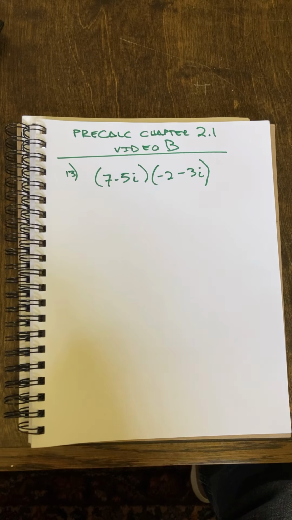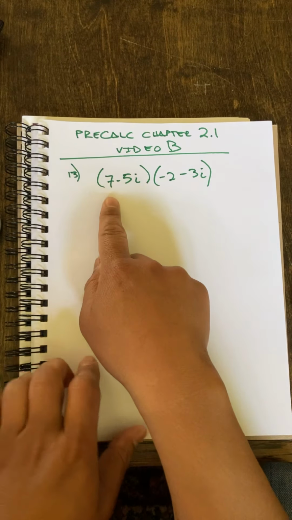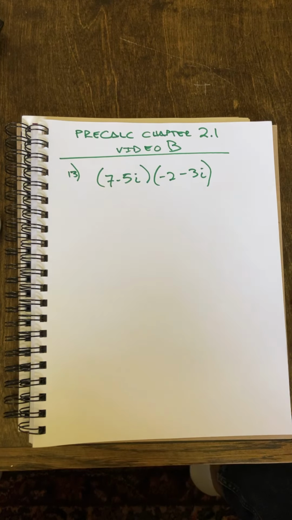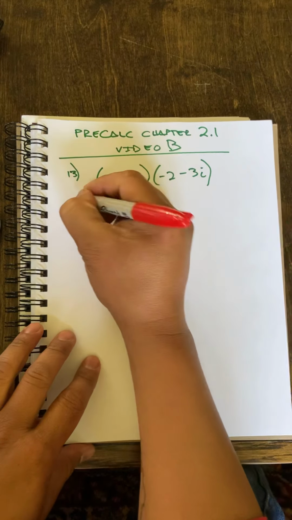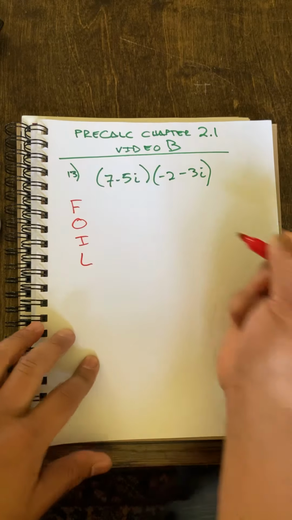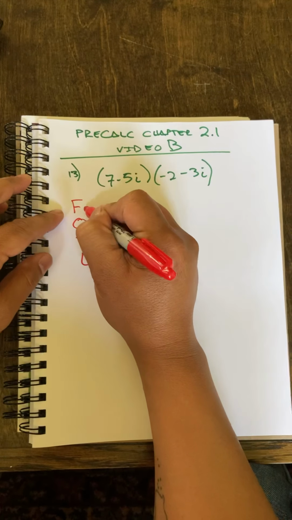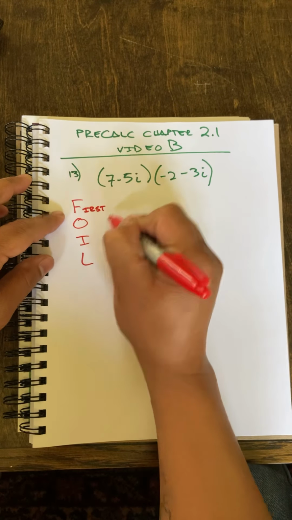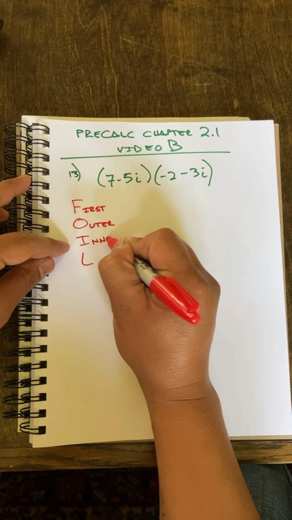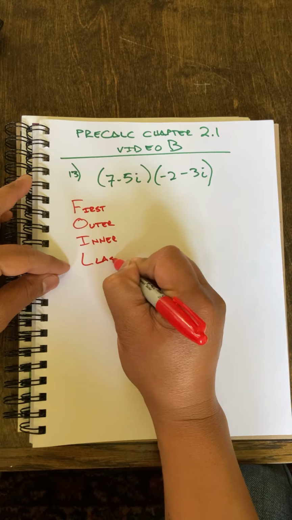All right, this is problem number 13 in chapter 2.1 of pre-calculus. And the directions are simply to multiply this quantity by this one. And I'm going to use the old school FOIL method here. F-O-I-L. And just to review, this means first, outer, inner, and the last terms.